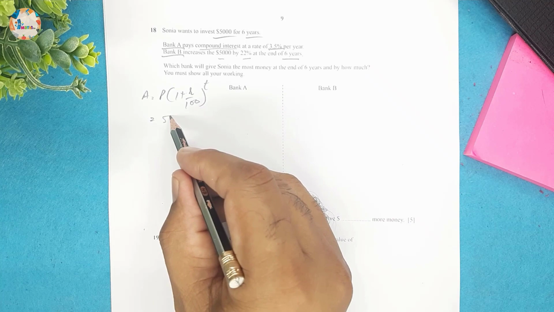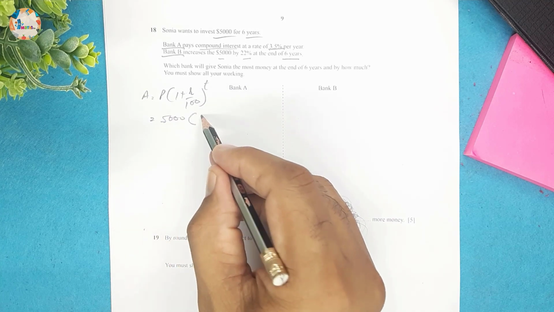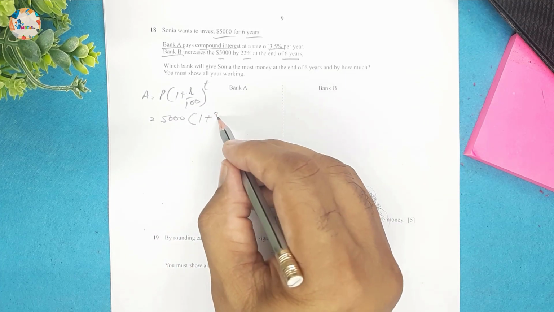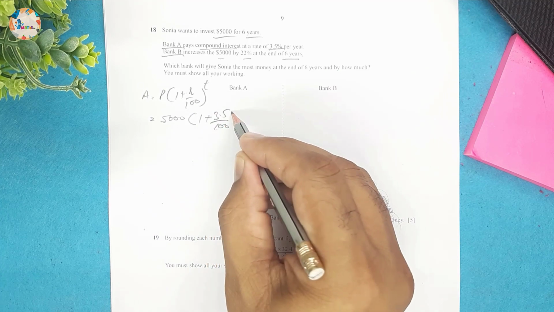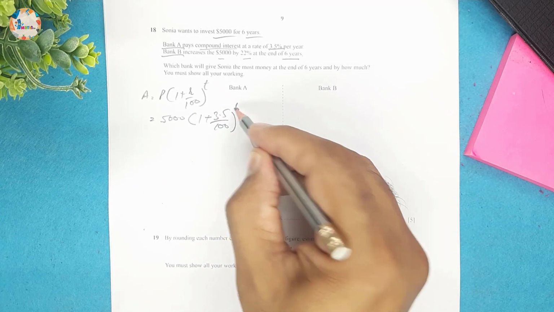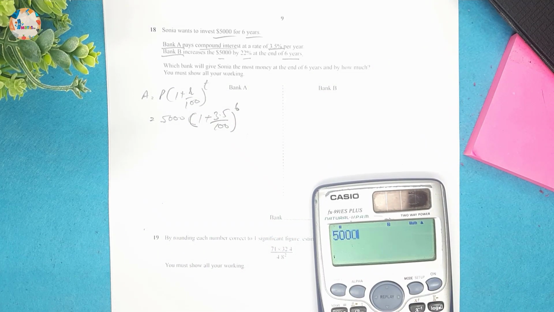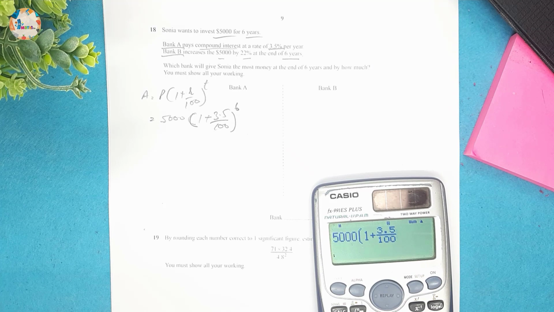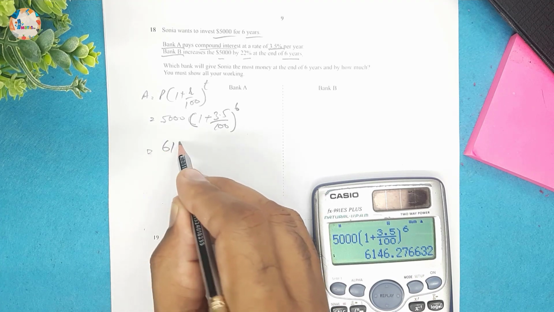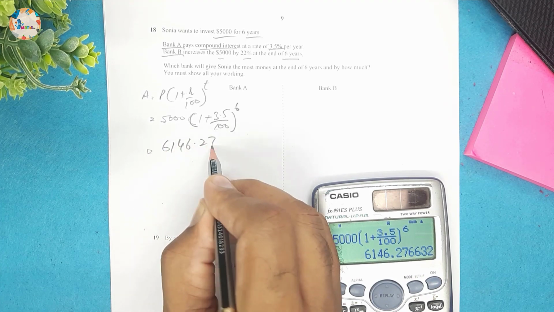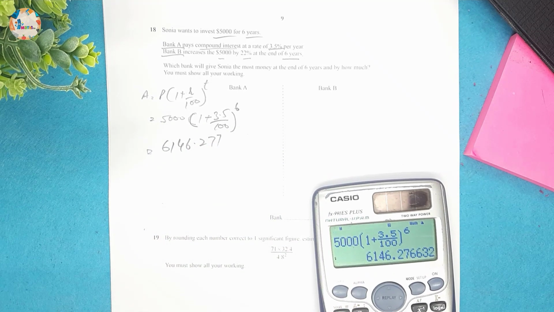So the principal amount is 5,000 into 1 plus 3.5 divided by 100, raised to the power 6, and this will be equal to 6146.277. This will be the amount.